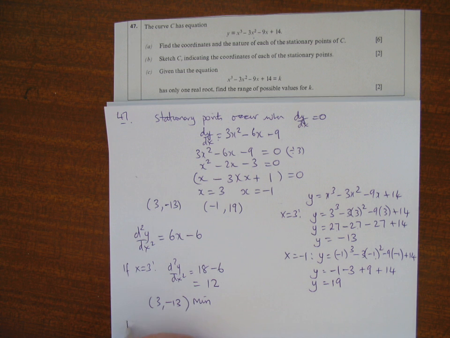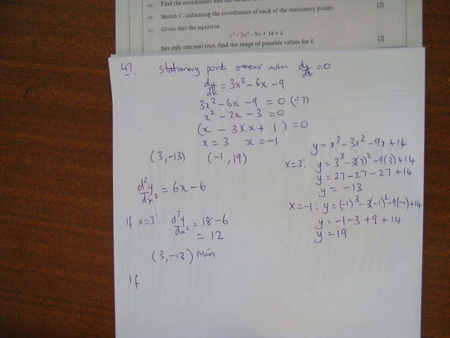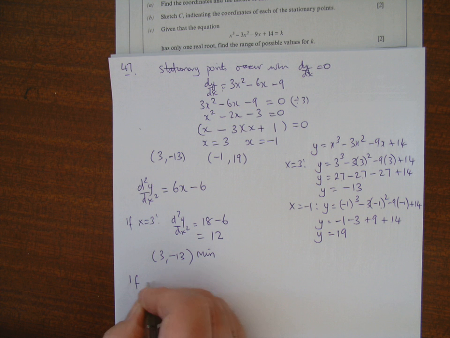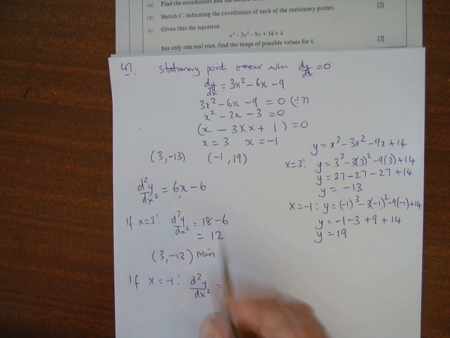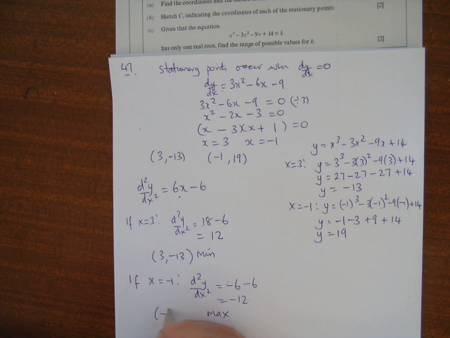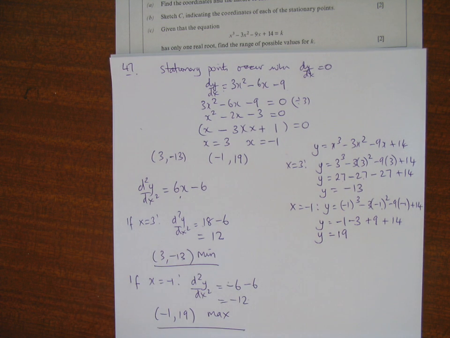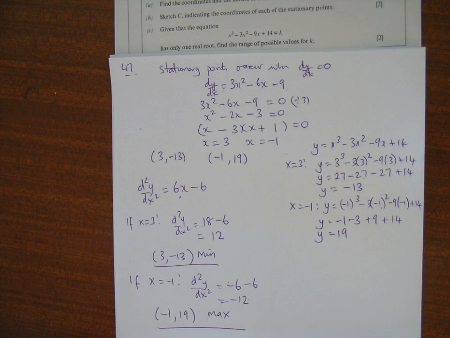And then if x equals minus 1, the second derivative is 6 times minus 1, which is minus 6, minus 6, which is minus 12, so that's negative, so that's a maximum at minus 1. So minus 1, 19 is a maximum. So there's the two stationary points together with their nature.